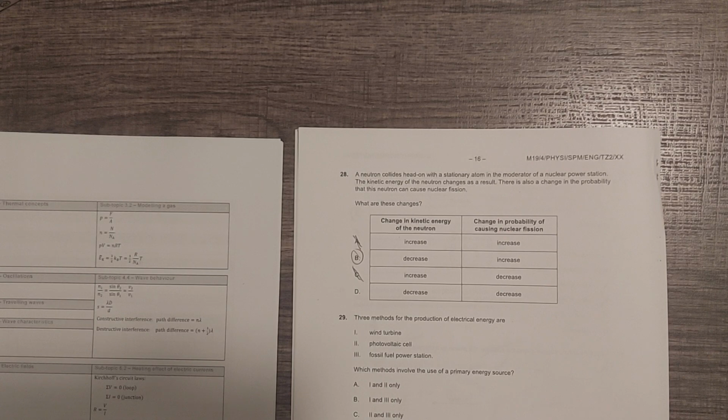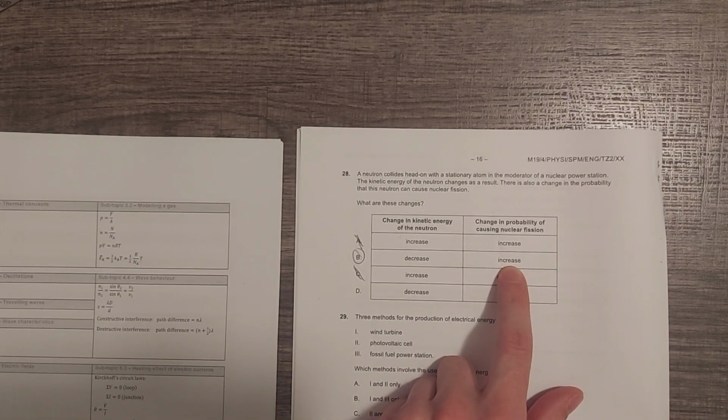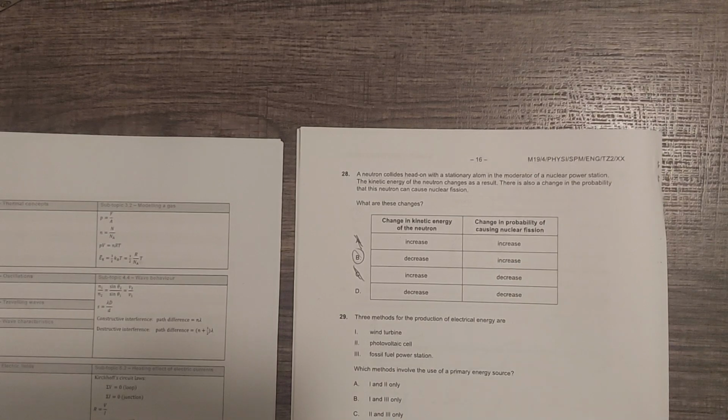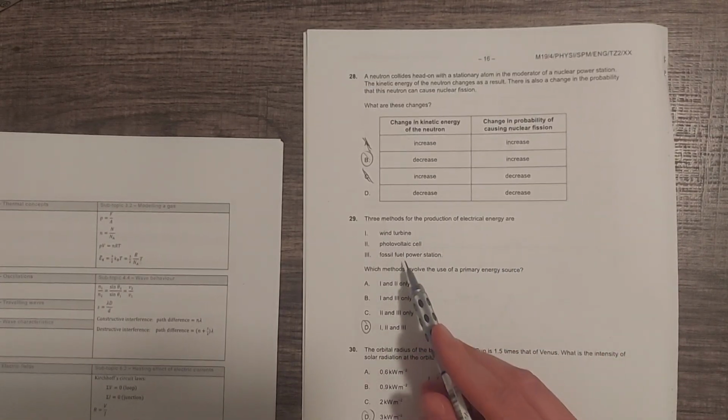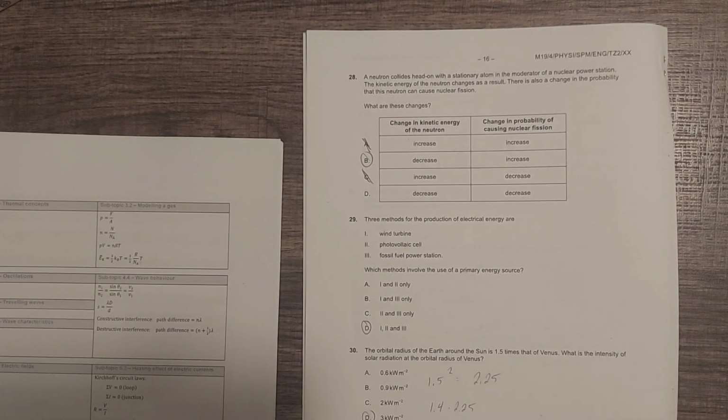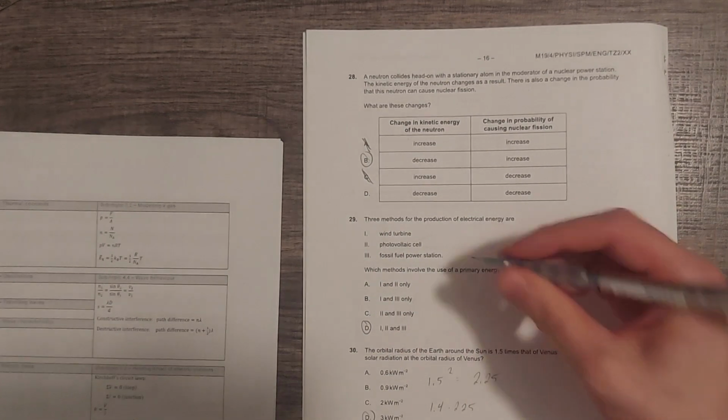Now, the purpose of the moderator is to reduce the kinetic energy of the neutron, so they're more likely to be captured by the uranium nuclei in the nuclear fuel. So it's going to increase the probability of causing a nuclear fission. That's the whole point. So B. 3 methods of production of electrical energy are wind, photovoltaic, fossil fuel. Which methods use a primary energy source?